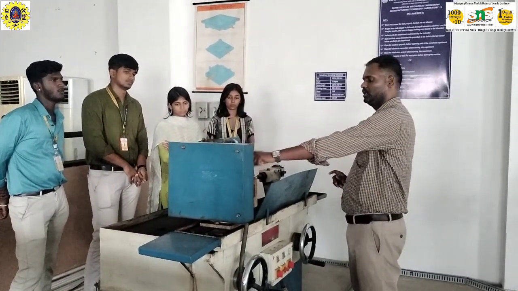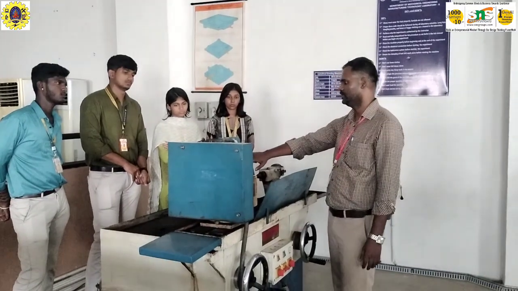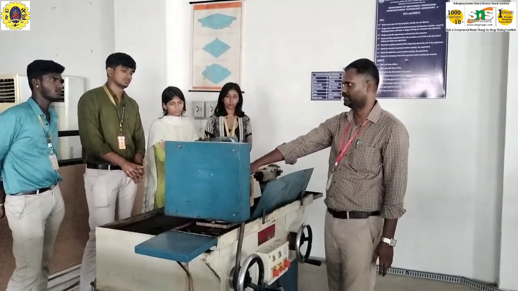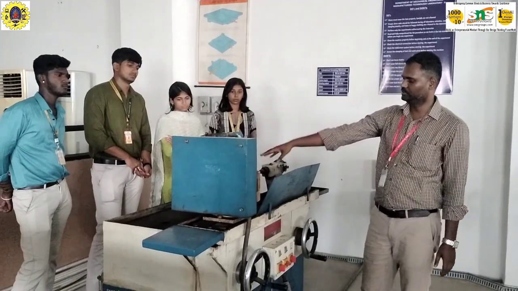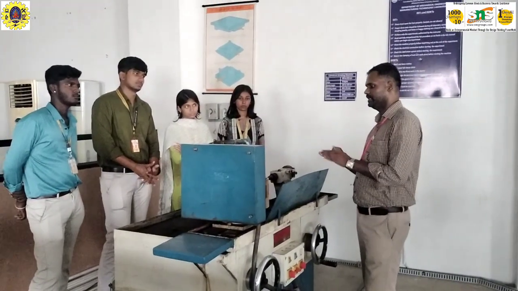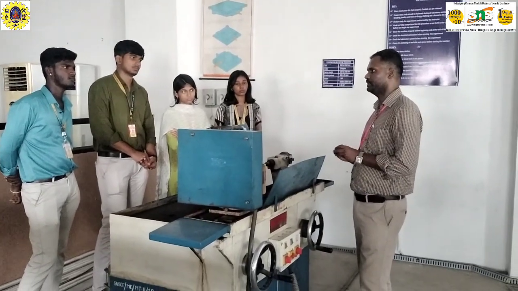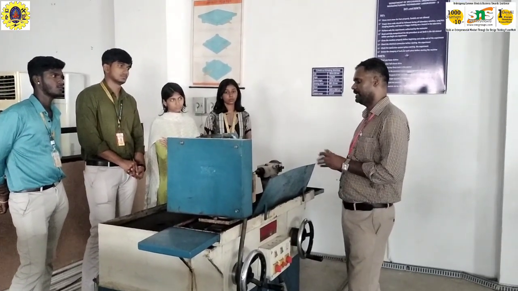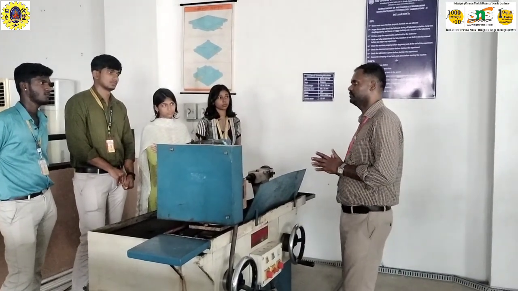One is used to power the live center, another is used to power the grinding wheel, and another motor is at the bottom. It is used to take the coolant fluid and supply it at the top. In this way, we can machine any cylindrical workpiece to get the required dimensional tolerances and surface finish. So I hope this video will be useful.